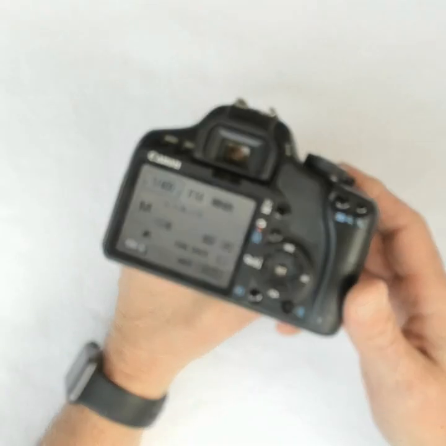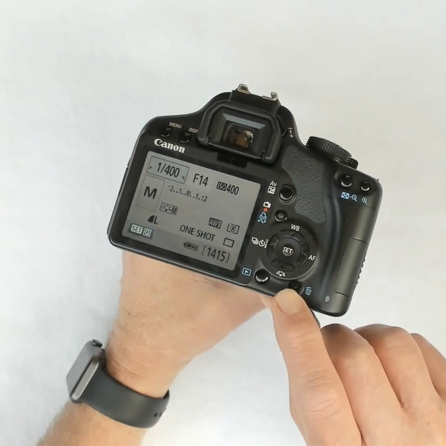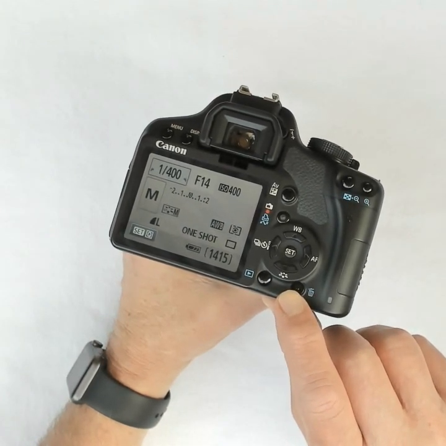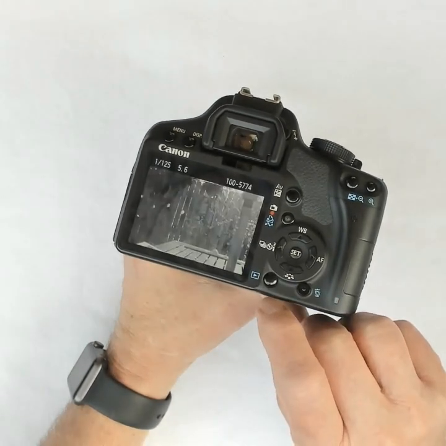Additionally, on the back of the camera you'll find a trash can to get rid of images that you no longer want. Also, you can review images that you've already shot.